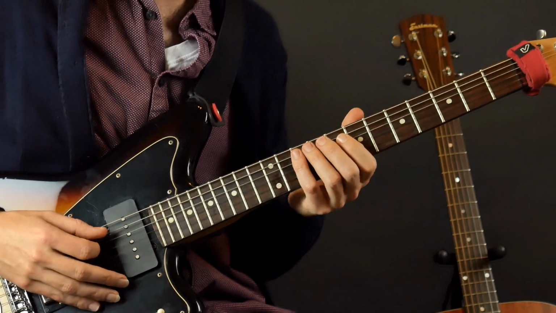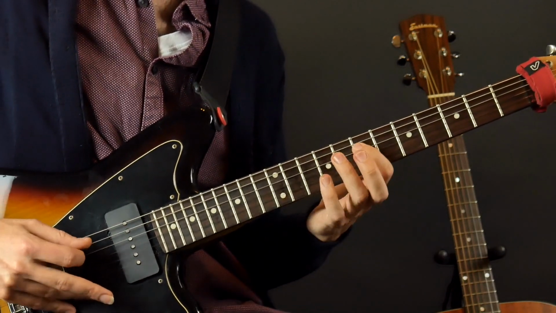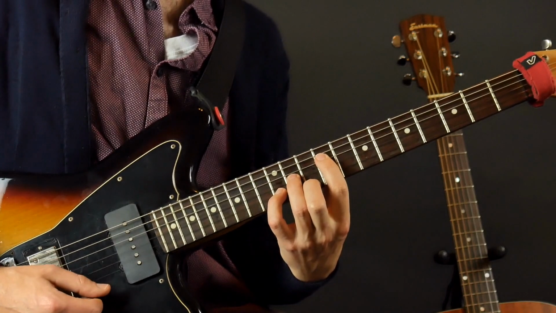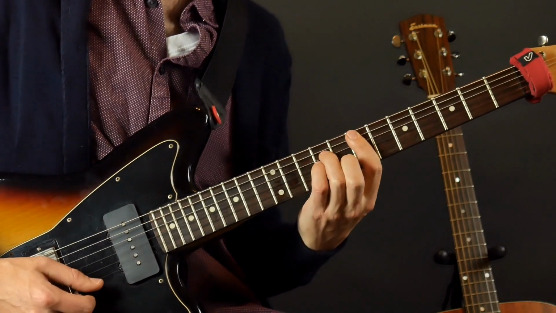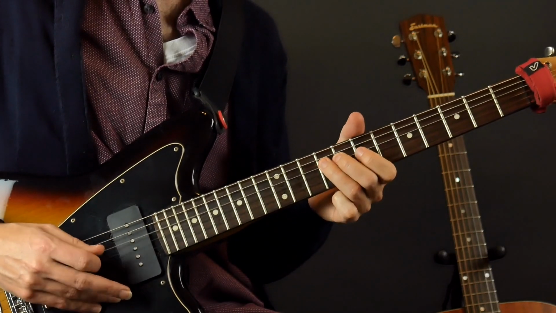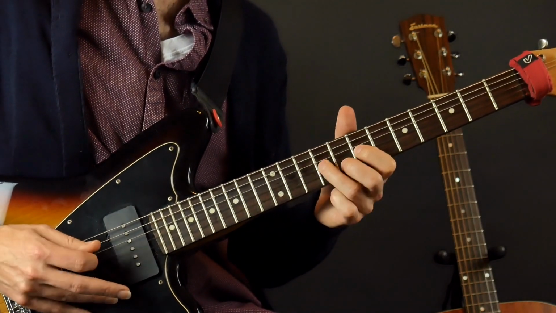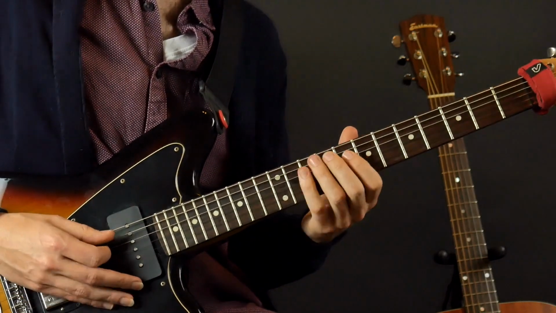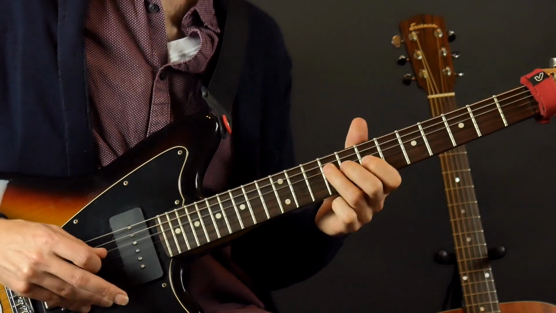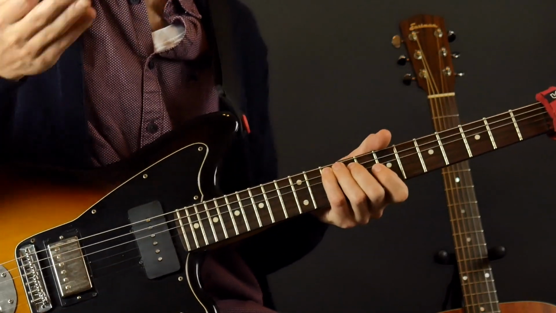So for instance, I might start on G and then land on the 3. 1, 2, 3. And then it goes to 6. So I might go like, right? Because that's the root of the 6th chord. And then 4. So I might do something like, so there I kind of connected the root notes, which is kind of like chord tone soloing, right?